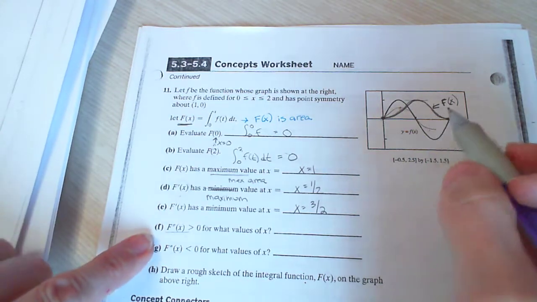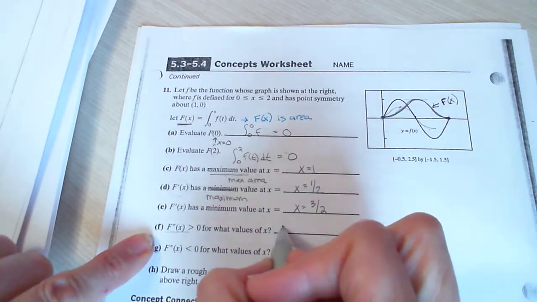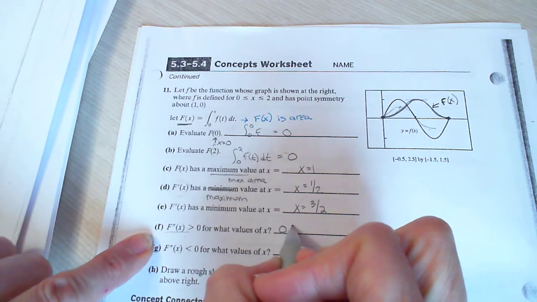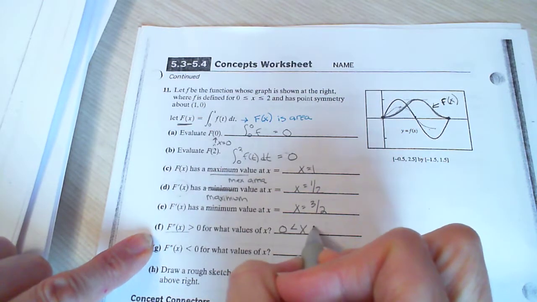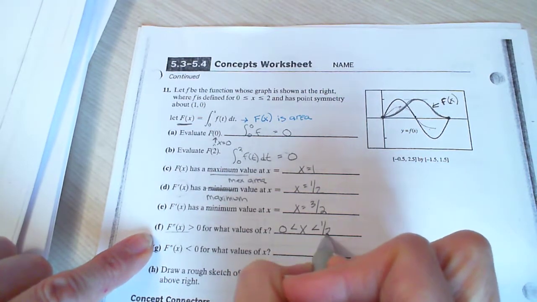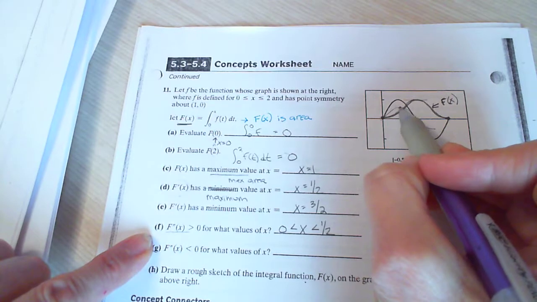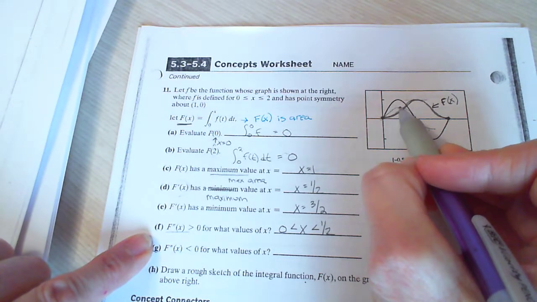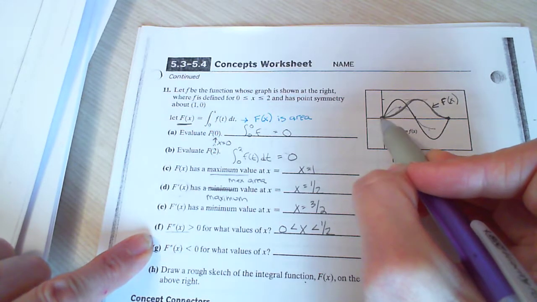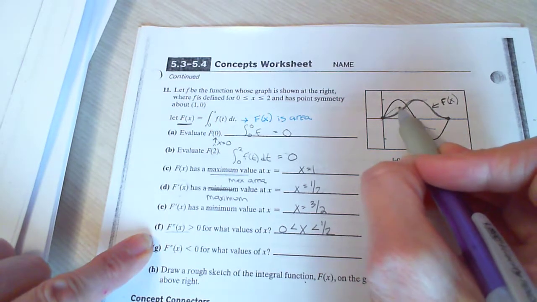And so our second derivative, we're going to have greater than 0. Concave up at x is between 0 and 1/2. My first derivative is going to be 0 here. So my second derivative is going to be 0 here.